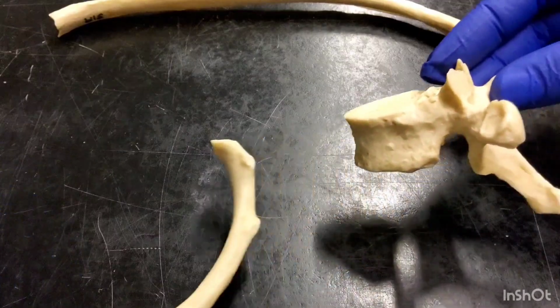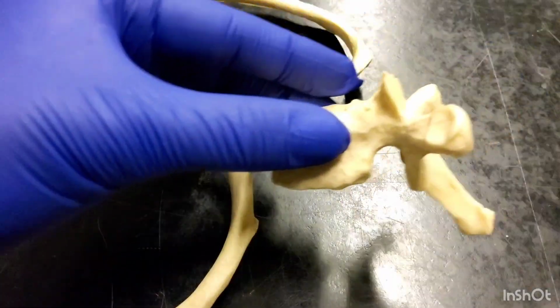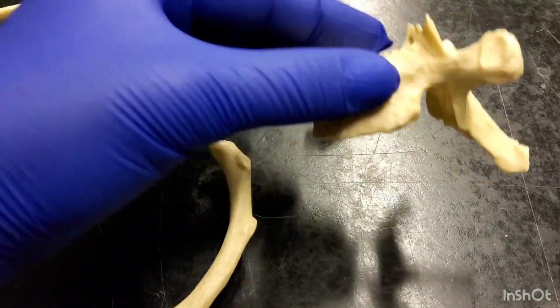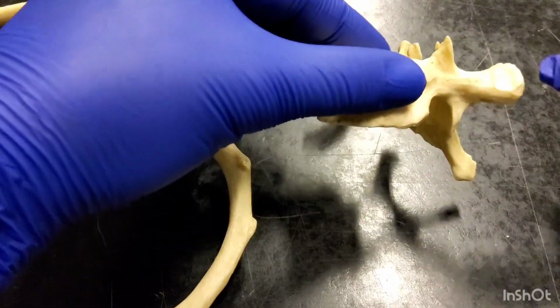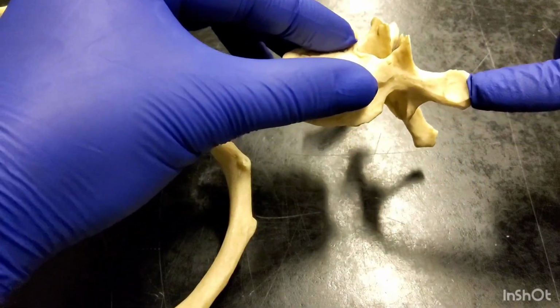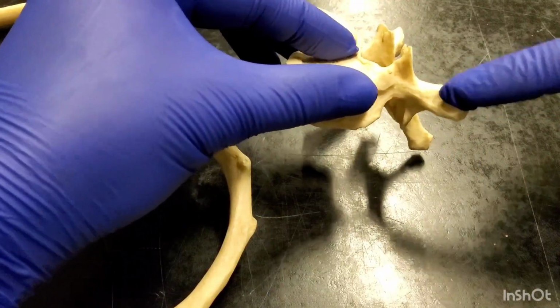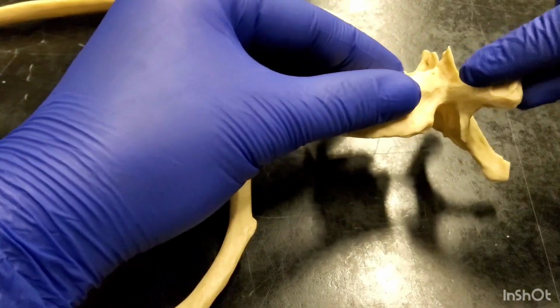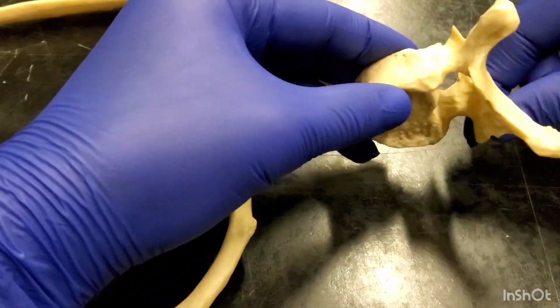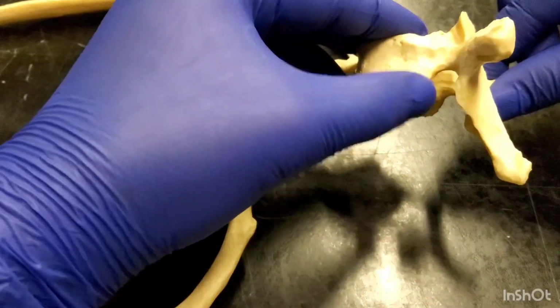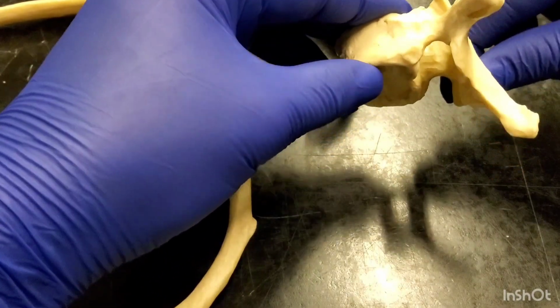If you aren't sure if you're looking at a thoracic vertebrae versus a lumbar vertebrae, remember we can confirm based on the presence of these additional facets, these costal facets. So we have a transverse costal facet, that smooth part here, and then in this case we also have a facet on the body itself. We call that the costal facet.